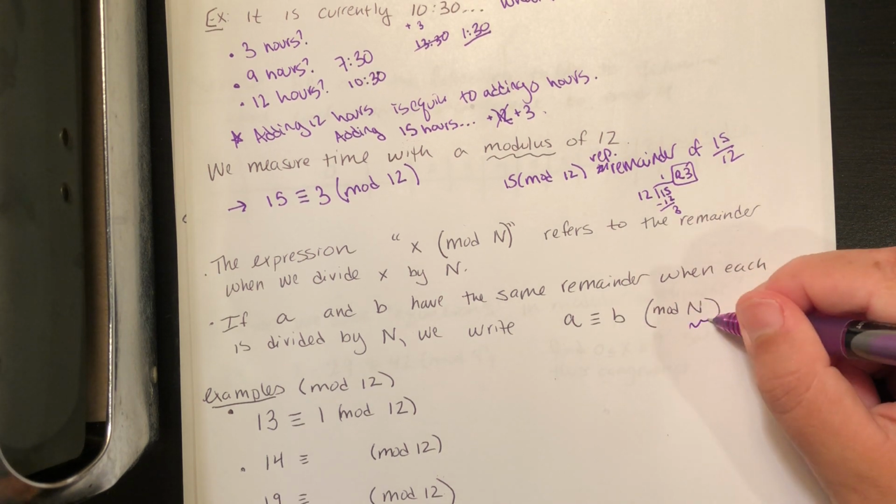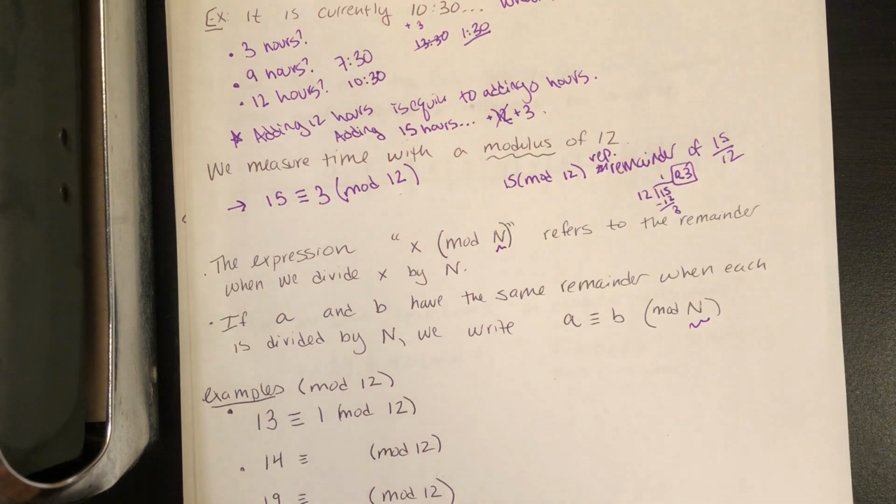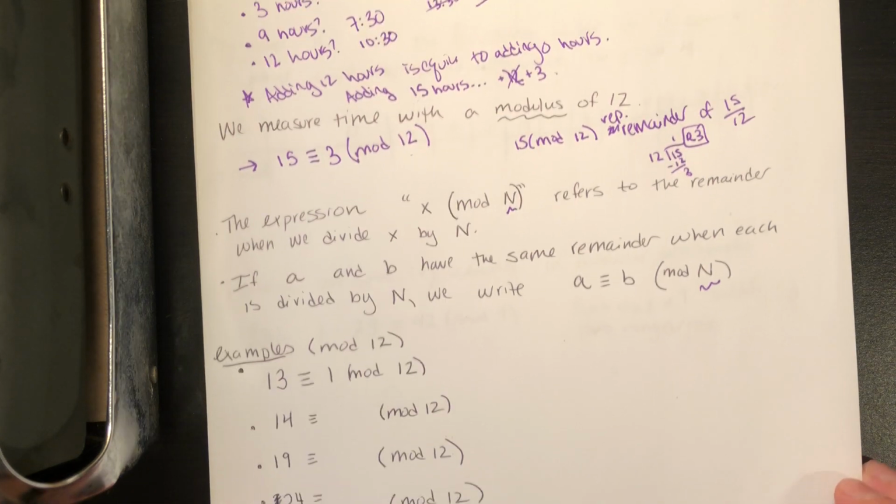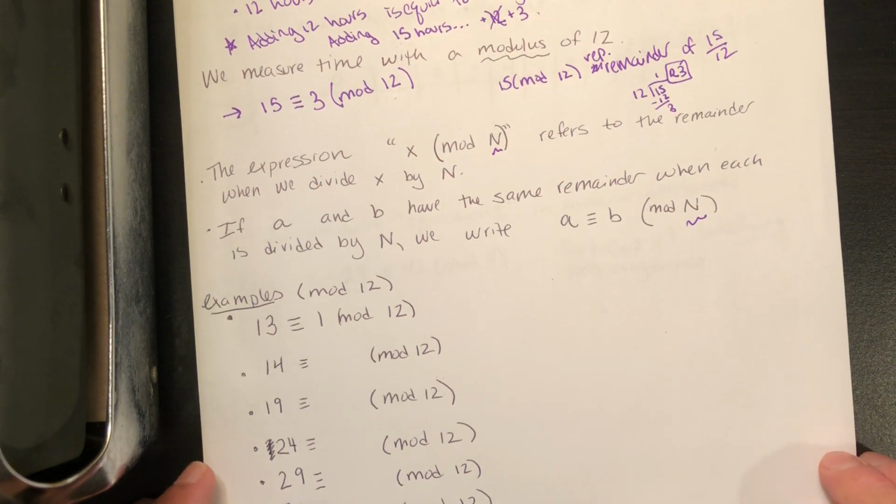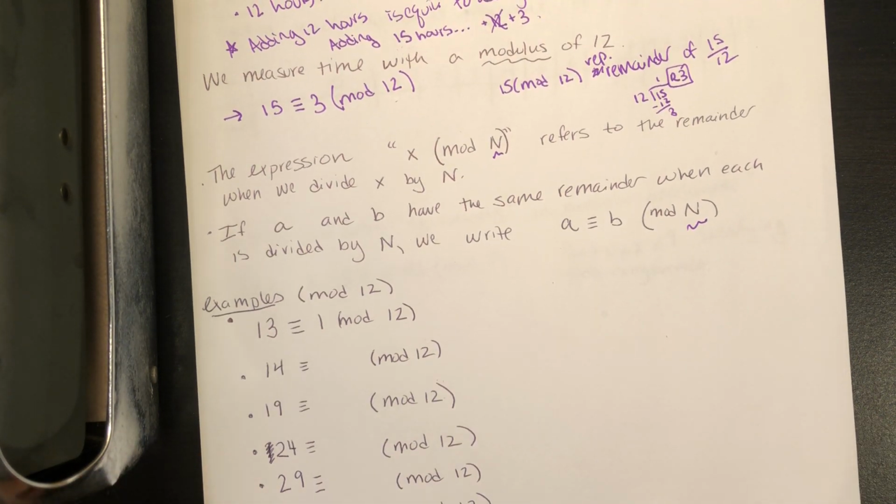So this n here, in our examples that we've done so far, has always been 12, because that's the example that we're familiar with working with. But in general, you can talk about modular arithmetic using different moduli, changing this to a different number, and we'll see some examples of when you might want to do that and in what contexts. So let's look at a few examples just to make sure we understand how this works.